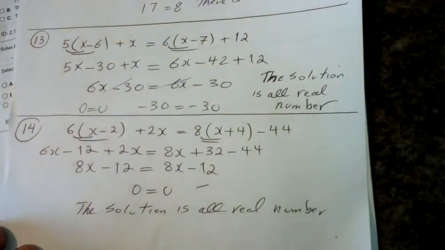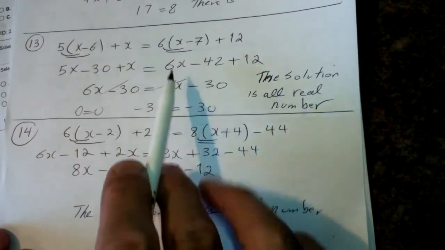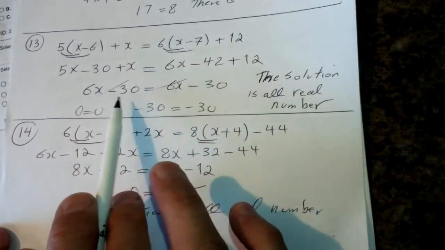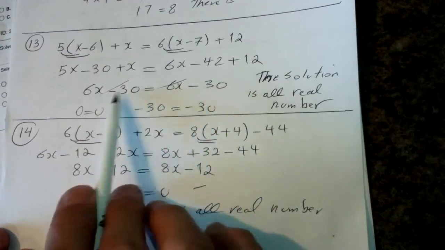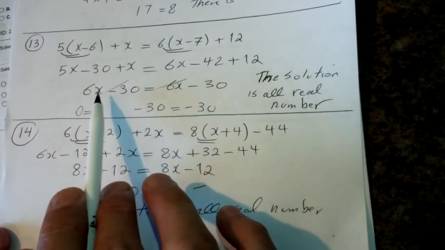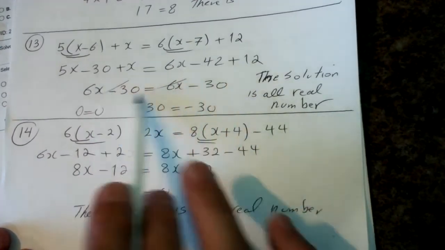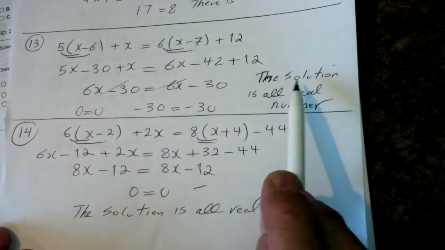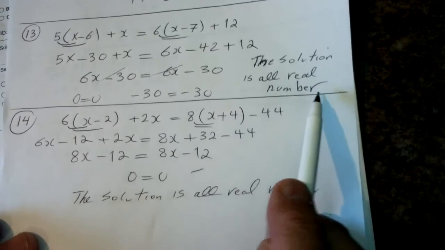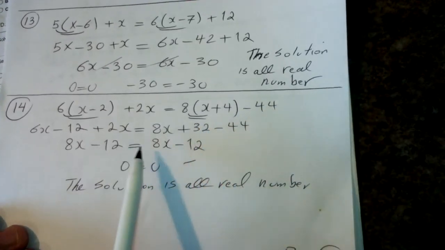And let's look at this problem here. Look, right here, 6x minus 30 is 6x minus 30. Both sides are the same. So it doesn't matter what number you substitute for it. Both sides are always equal. In this case, you just say the solution is all real numbers. Let's look at this one. I end up having 8x minus 12 equal 8x minus 12.